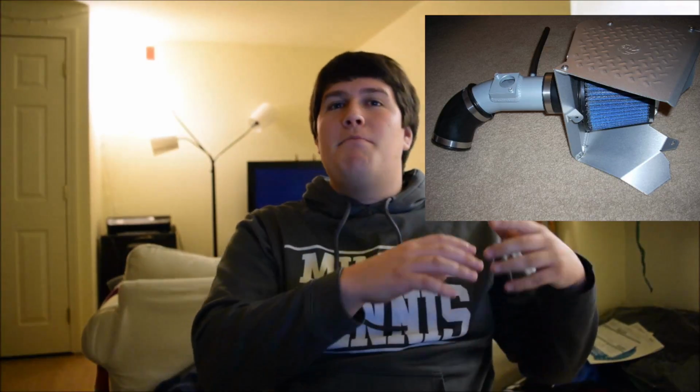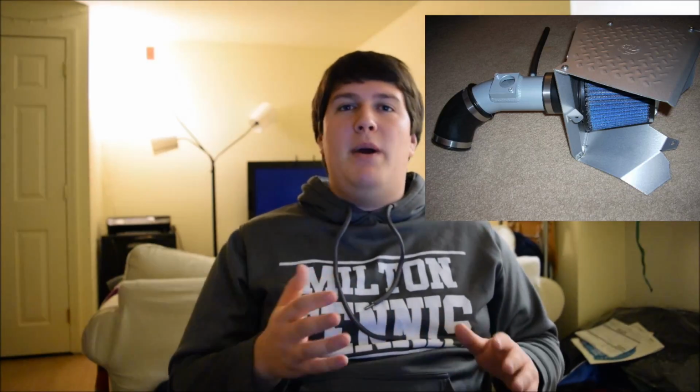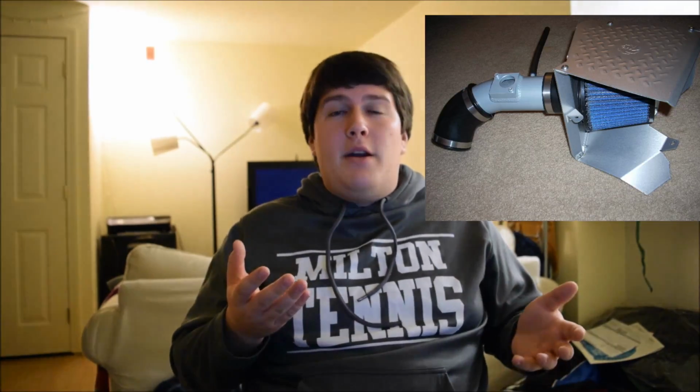So the idea behind the short ram is that you're going to get more air and more oxygen, and there's going to be less resistance. You're already probably pulling it from a similar area to your stock air filter, where the air comes in, so you're not compromising the temperature. Maybe you're not making it better, but you're just driving more air to the engine.